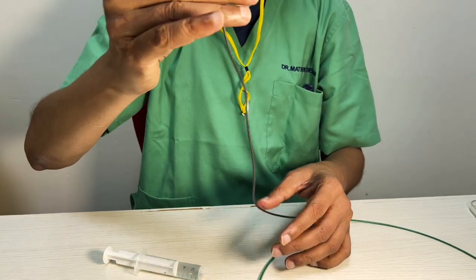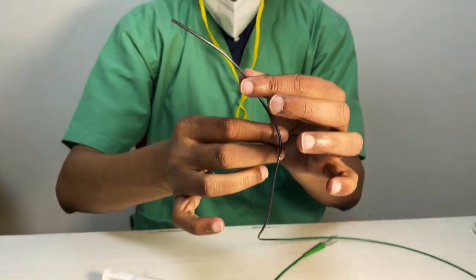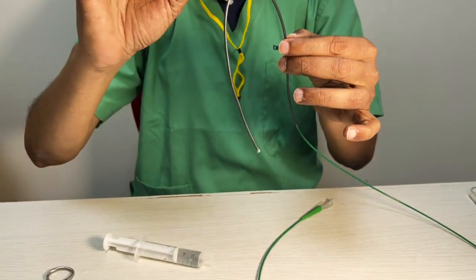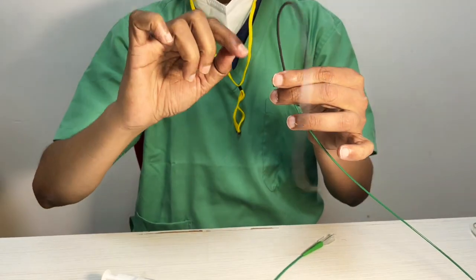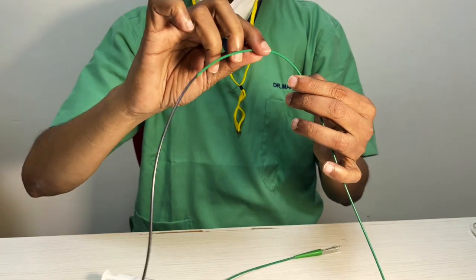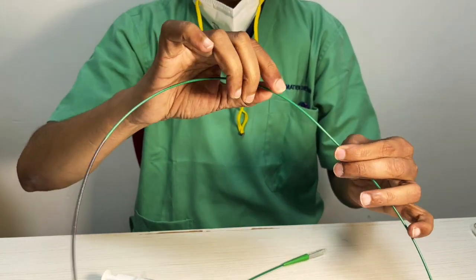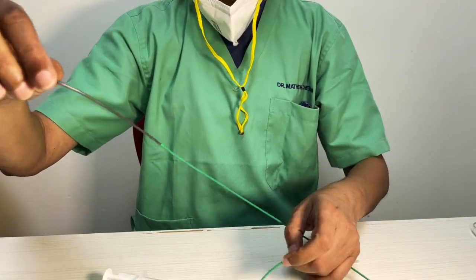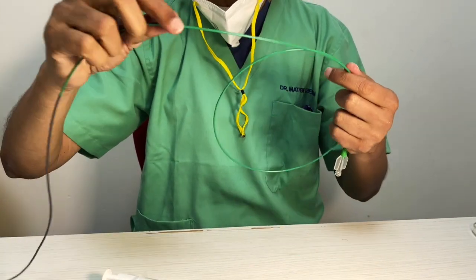If you can see, it's easy to understand how the transition keeps changing in stiffness. It's a little stiffer here, then it gets stiffer, and down here it's a pushable segment which is very stiff. But remember, end to end it is nitinol. It's a dual braiding platform, and these are the only people who have got a dual braid.